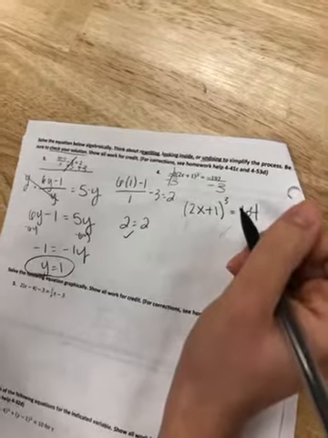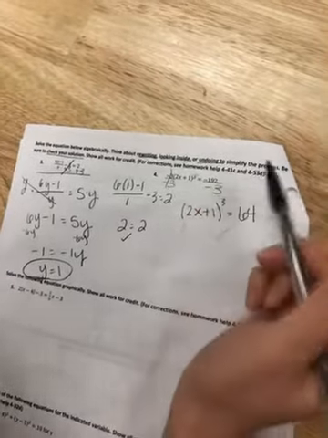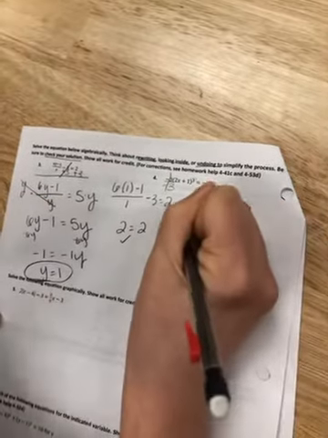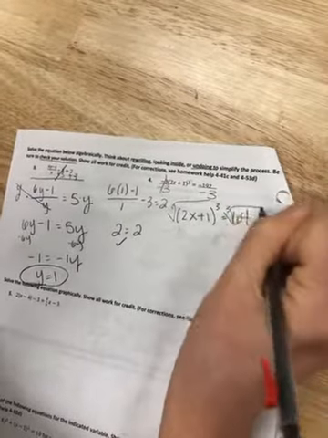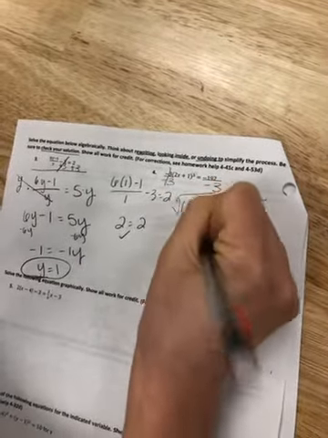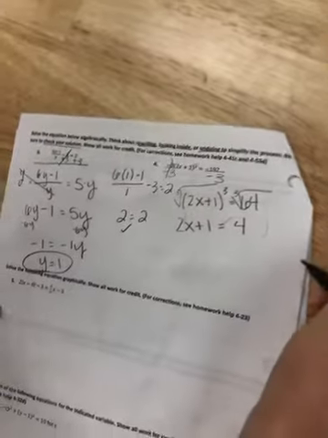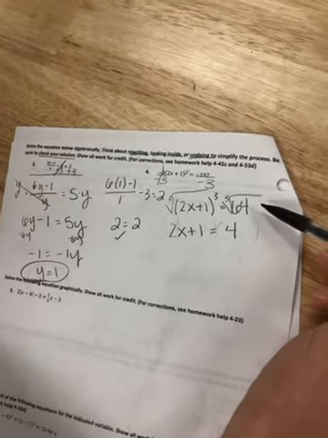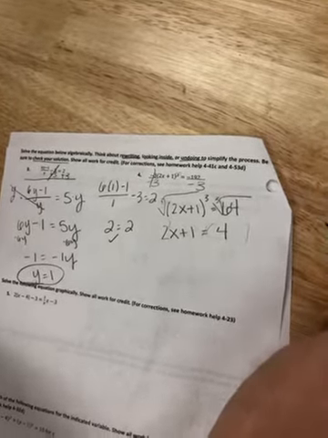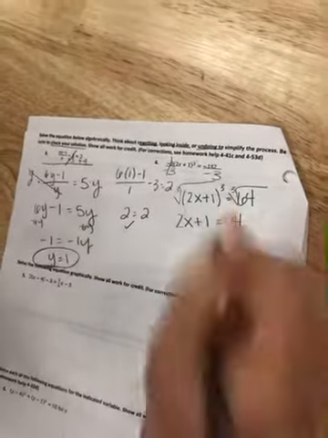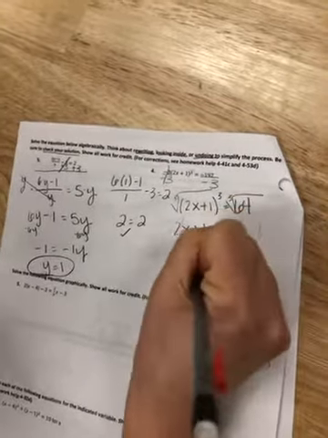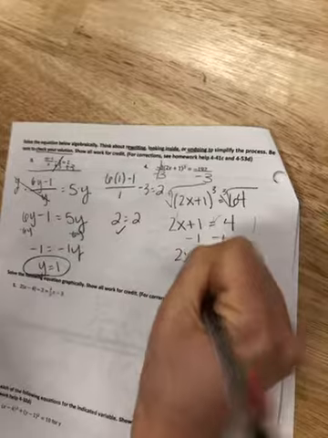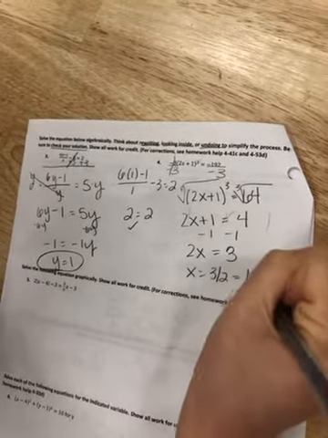We want to think about undoing, or the looking inside method would be asking ourselves, what cubed makes 64? So either way, if we undo or look inside, we get 2x plus 1 has to be 4. Some people said -4. -4 cubed is not 64, it's -64, so we have to be careful with odd radicals. And then from here, just solving. 2x equals 3, which means x is 3/2, or you could have written 1.5.